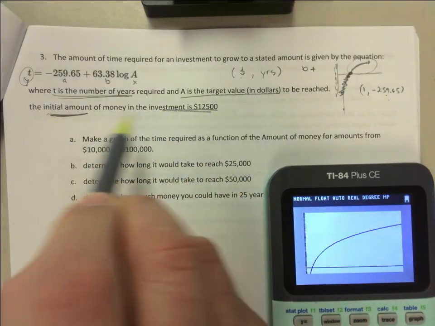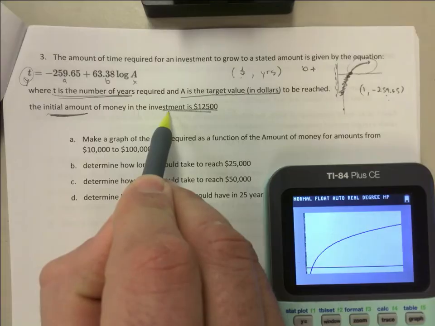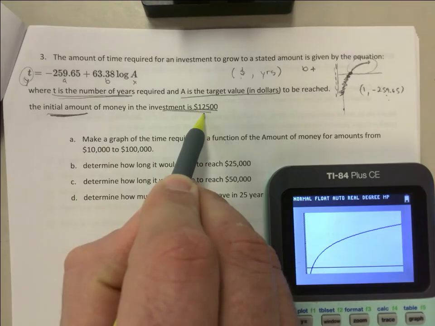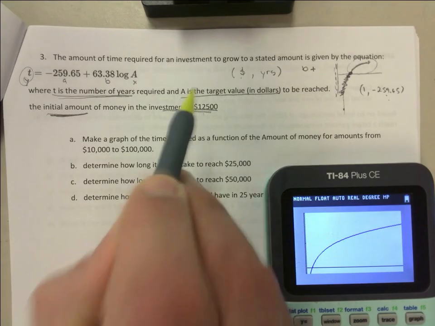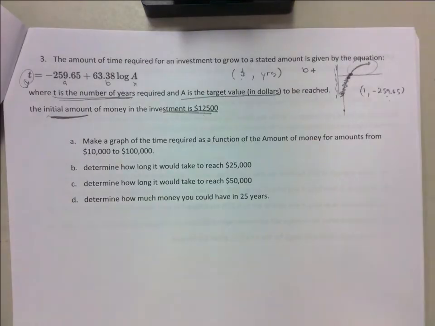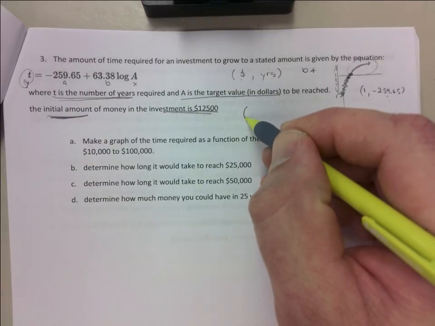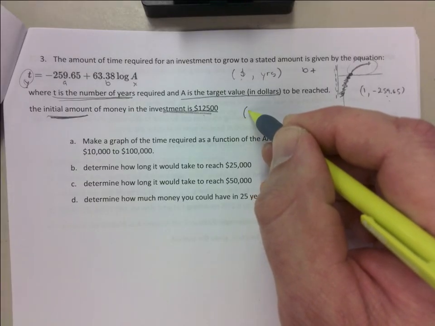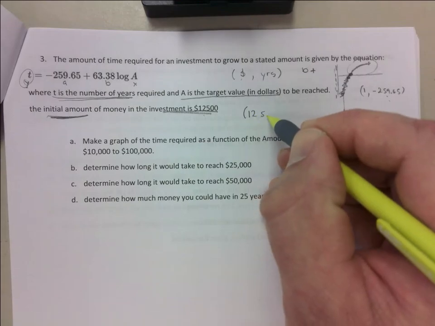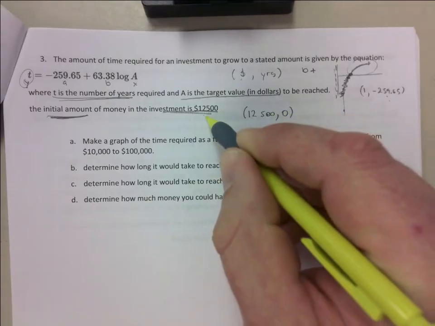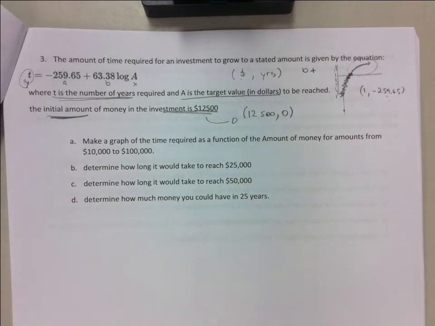Okay, the initial amount of money to be invested is $12,500. Oh, that's a good bit of information there. Okay. Is that possibly a point? I would argue yes. I would argue that they're saying that I have $12,500 when time is 0. That's actually giving me a point as well. So I should have maybe read a little bit more. Okay.